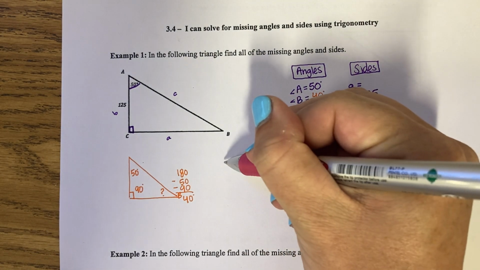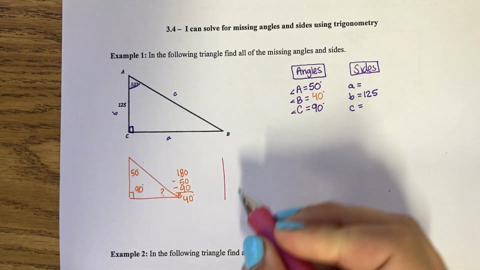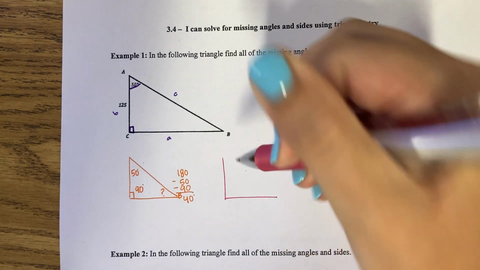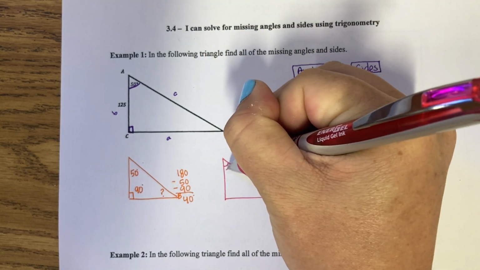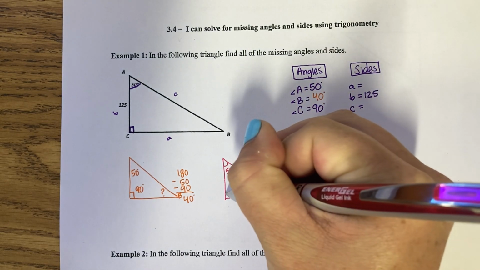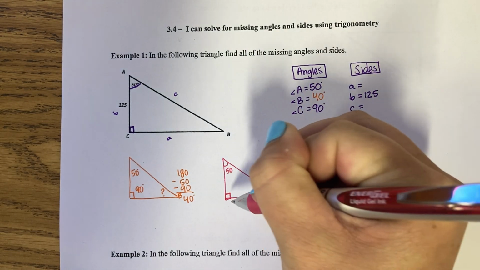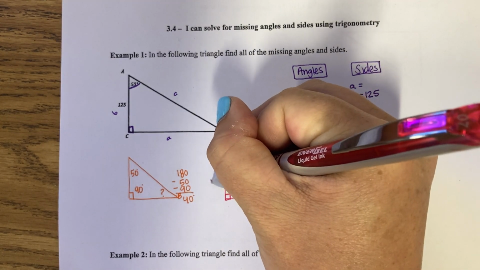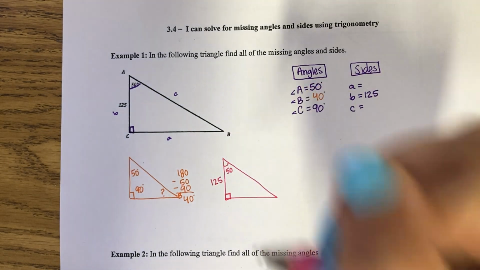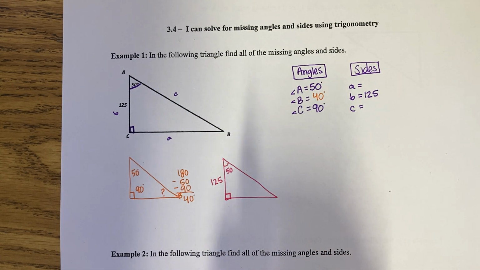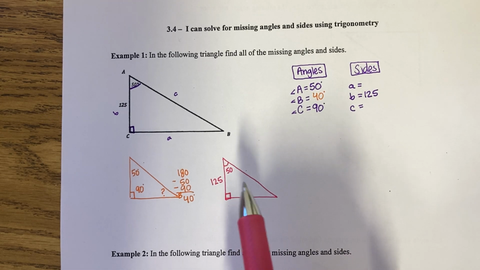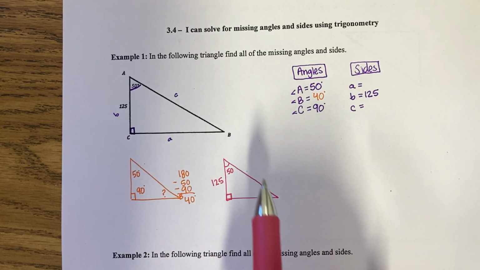Okay, I'm gonna draw the triangle again. I know that this angle is 50 degrees. This is a 90. And I know that this side is 125. And I'm gonna look for either side A or C. And I'm only gonna label one of them because I don't wanna make it too confusing.